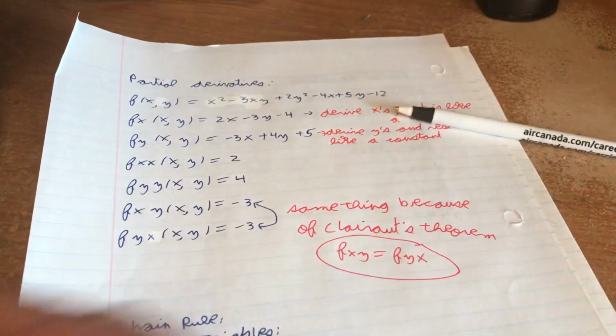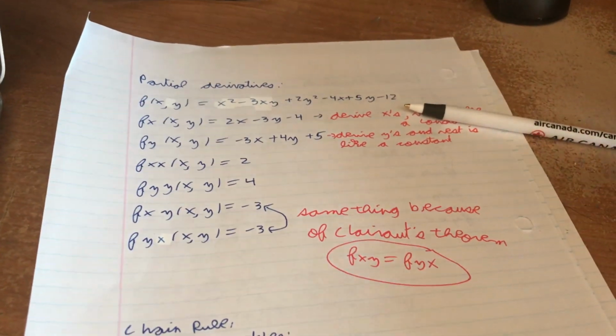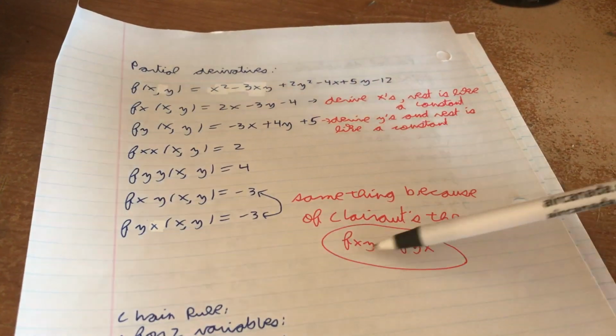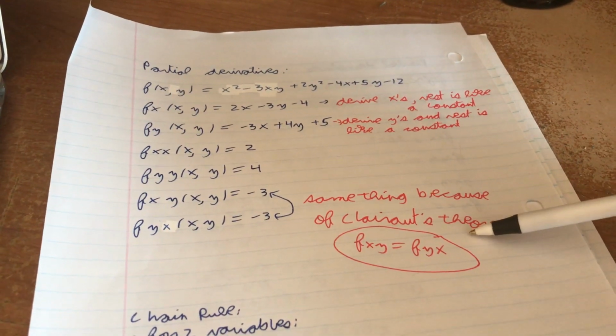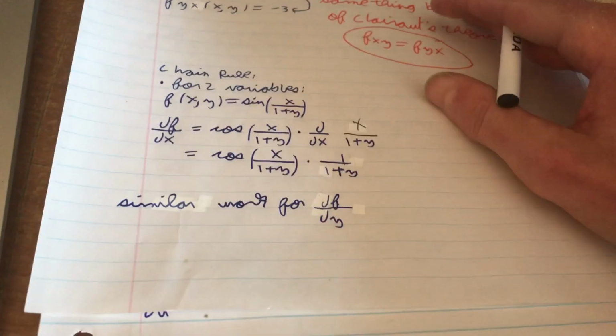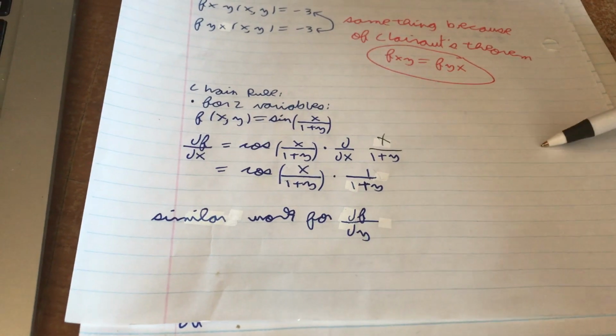You can see that these are actually identical. You may be wondering if that's just a coincidence. But no, it's actually a theorem called Clairaut's theorem, which says that these mixed partial derivatives will give you the same answer.